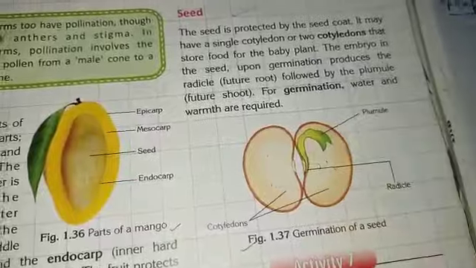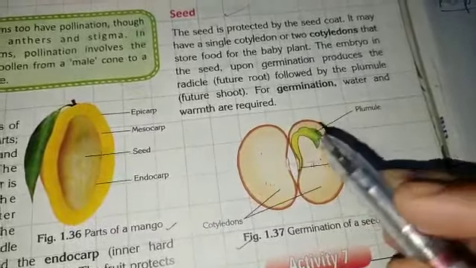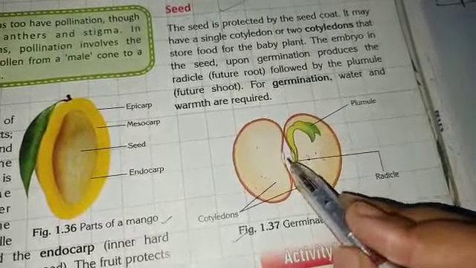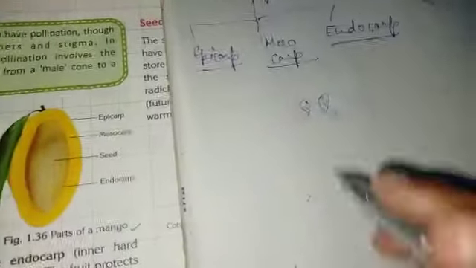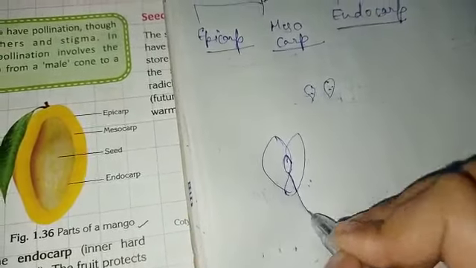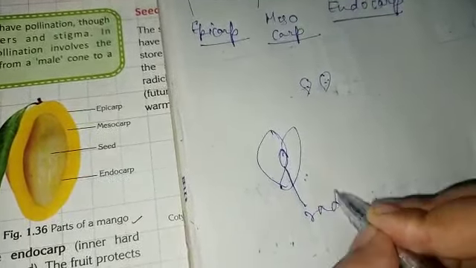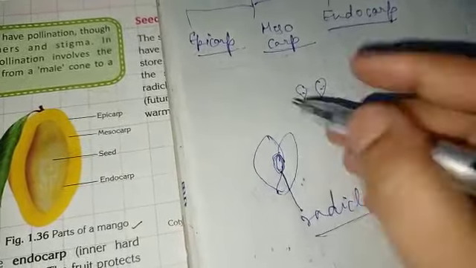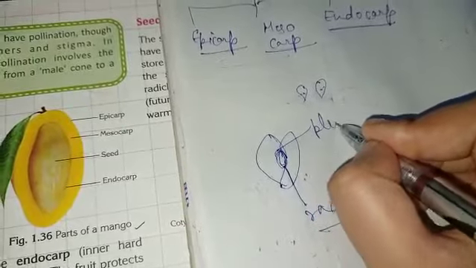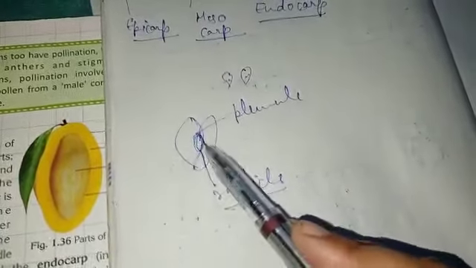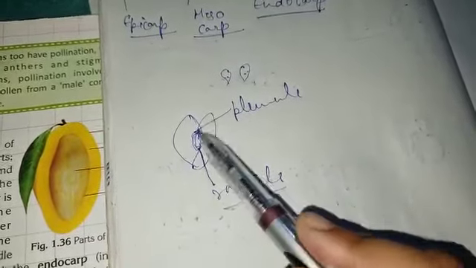And when it germinates, at the time of germination, this is the embryo, right? See students, this is the seed. This is the embryo. So the lower part of the embryo is called the radicle. The lower part of the embryo or the baby plant is called the radicle, and the upper part is called the plumule, right? So the embryo or baby plant has two parts, the lower part radicle and the upper part plumule.